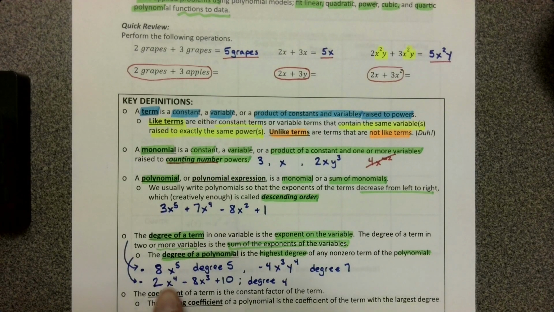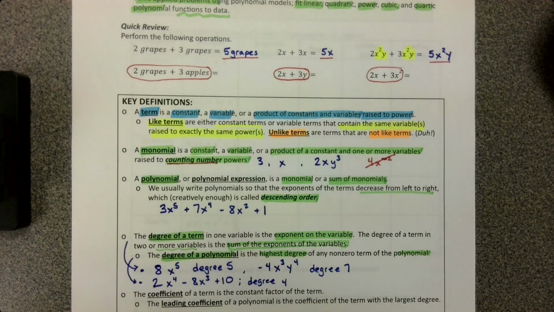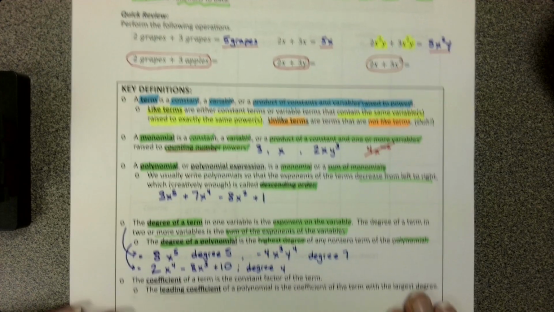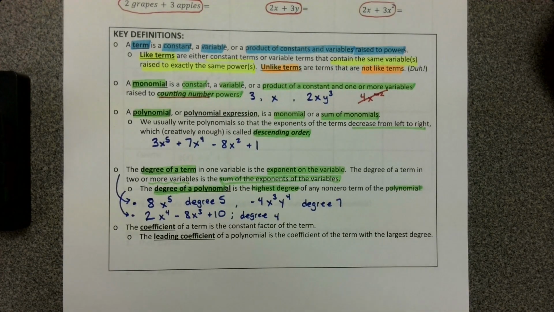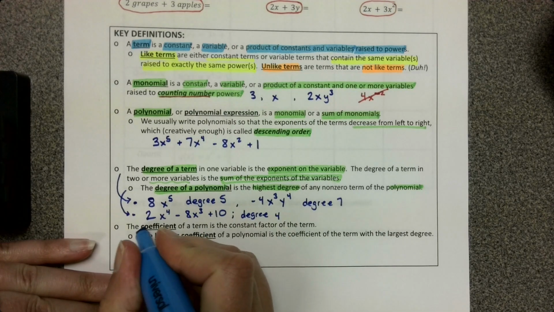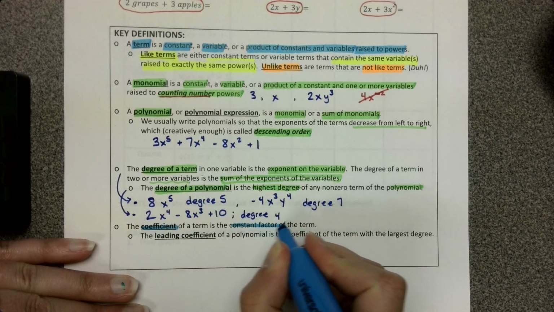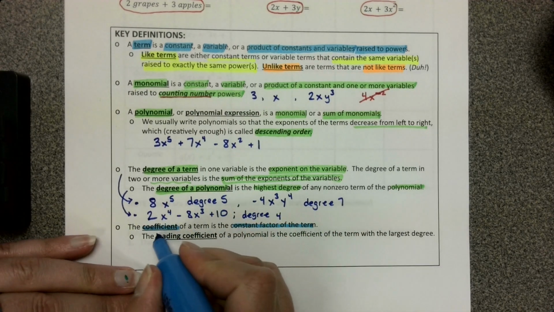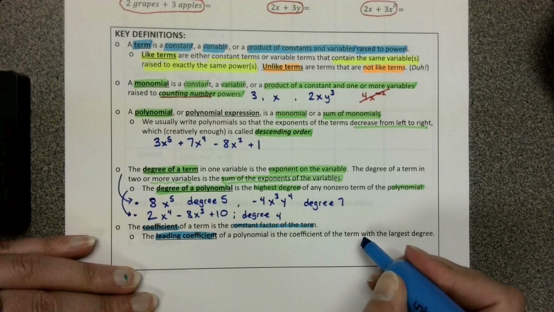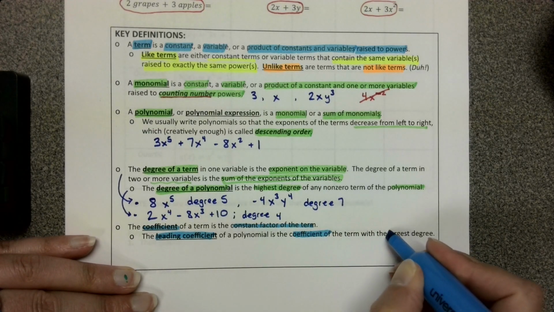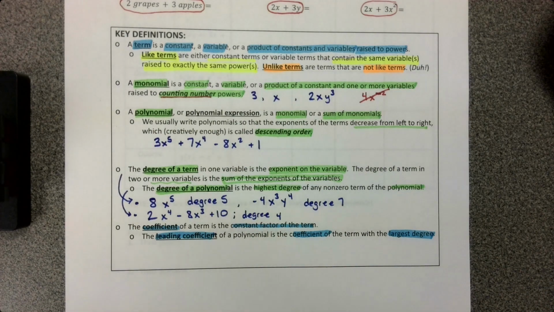So the individual terms here have degree 4, 3, and 0, but the whole polynomial would have degree 4, the highest. All right, continuing on with our definitions. We'll talk last here about coefficients. So the coefficient of a term is the constant factor of that term, and the leading coefficient of the polynomial is the coefficient of the term with the largest degree.